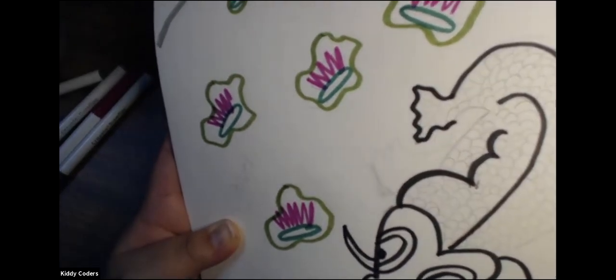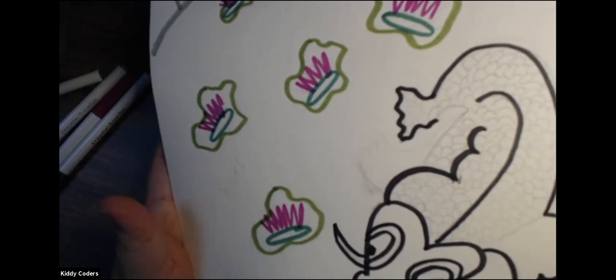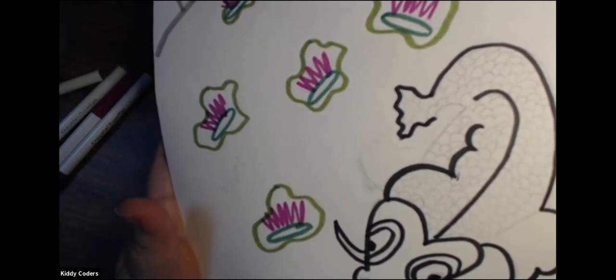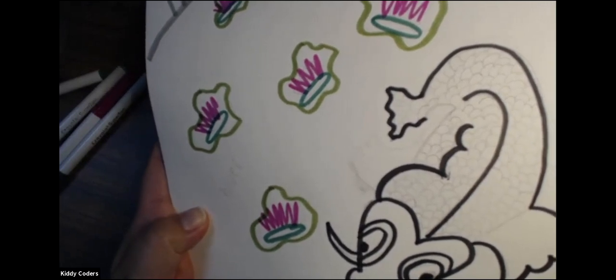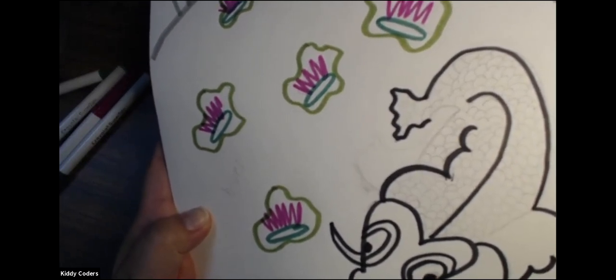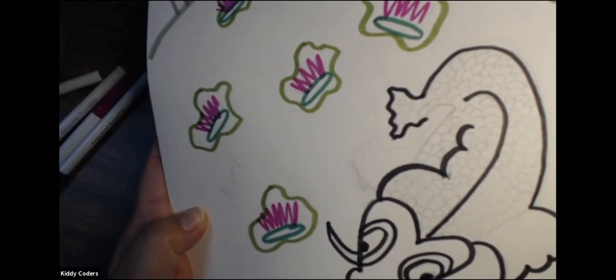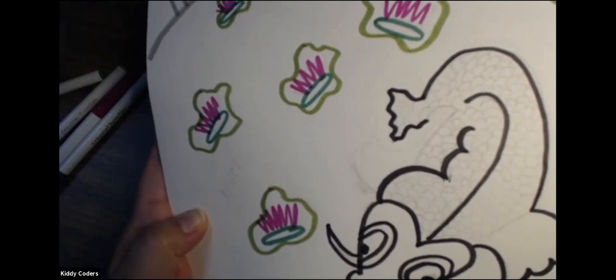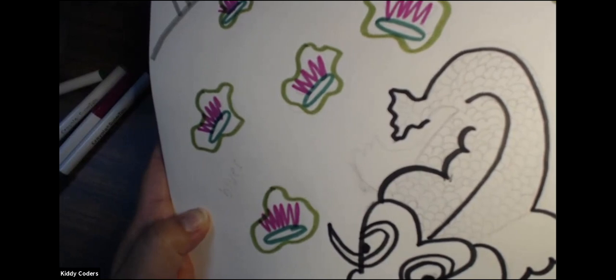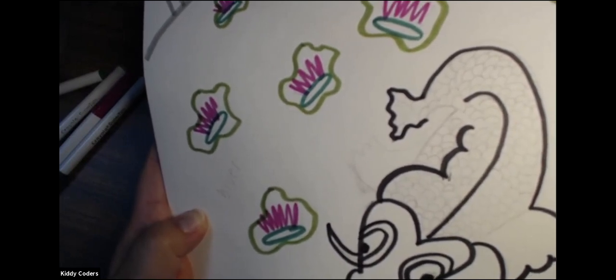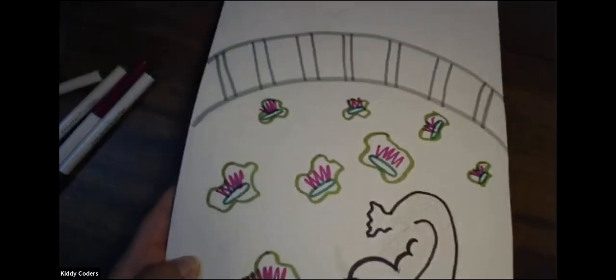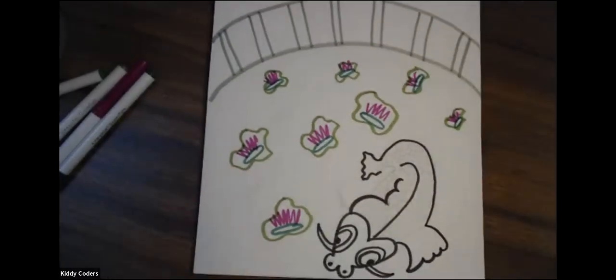Perfect. Awesome job. You guys are doing such a great job following along. I know this project was a little tough, but once our koi fish is done, we get to do my favorite part, and that is add color to our pictures. So once you are ready to move on to the next step, you can type a 6 in the chat, and that lets me know I can go ahead and move on to our next step. If you need a few extra minutes, we can wait also.